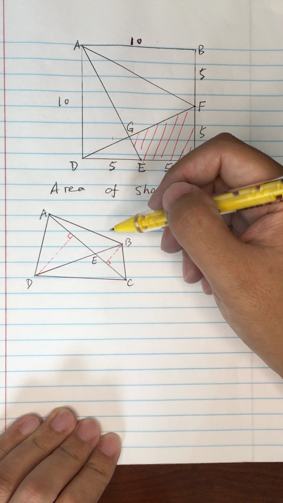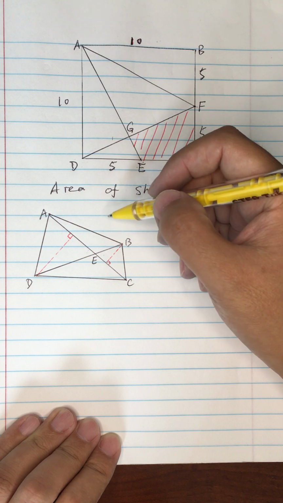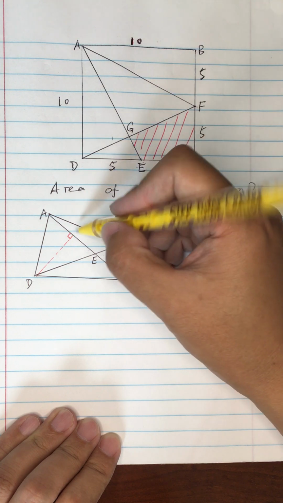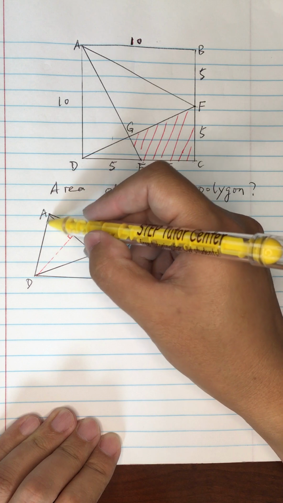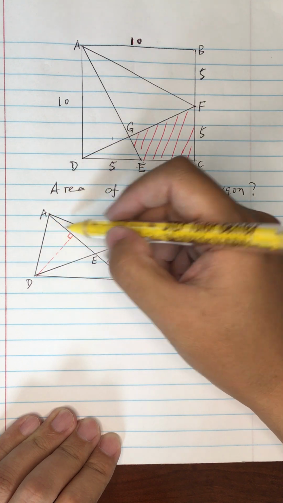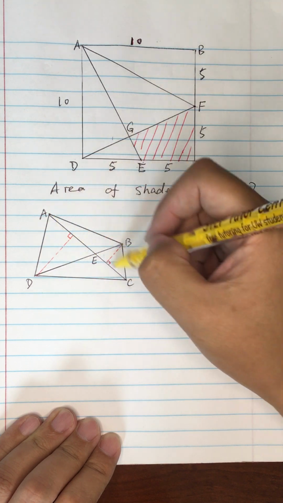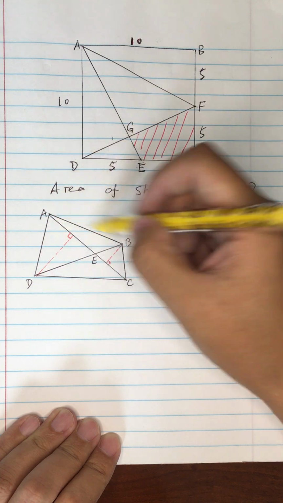One of the results that we know is the ratio of the areas of the two triangles ADC and ABC.